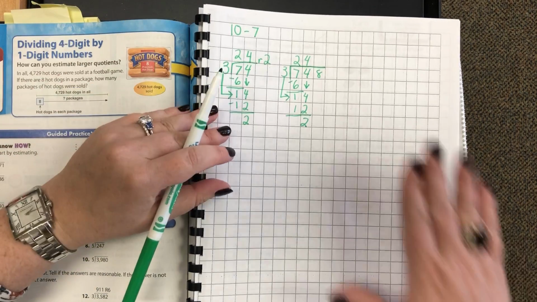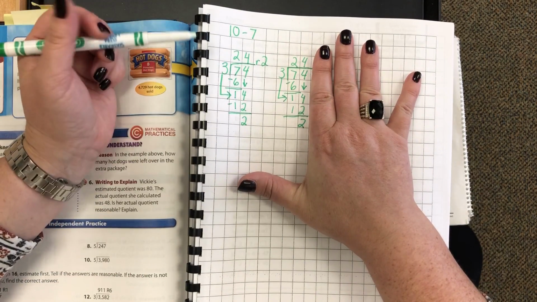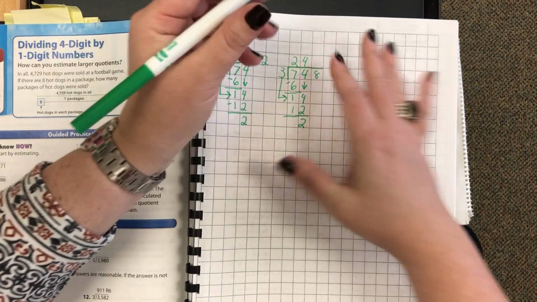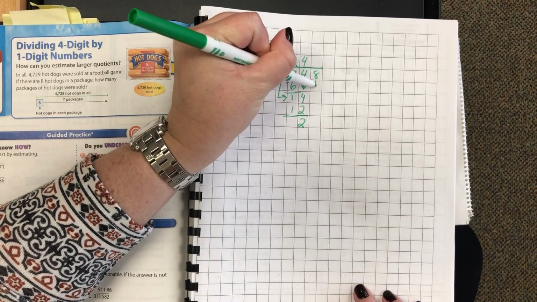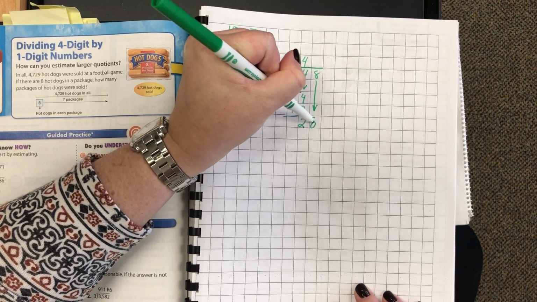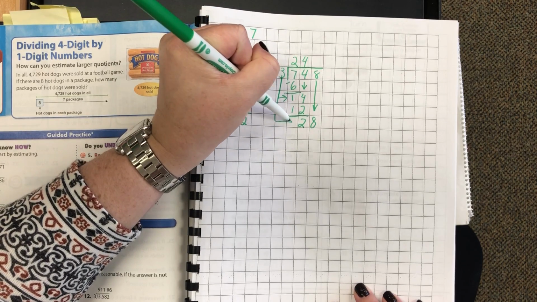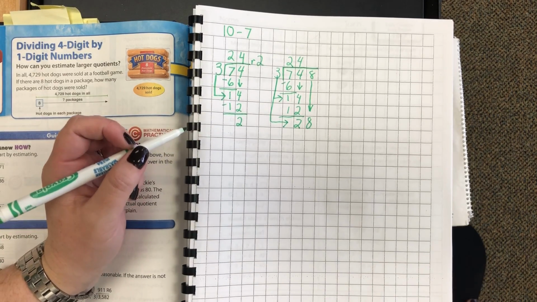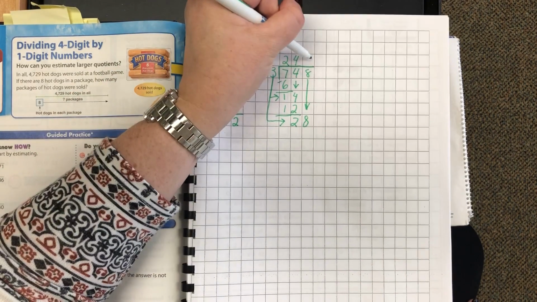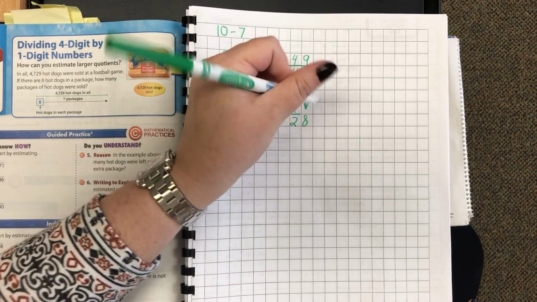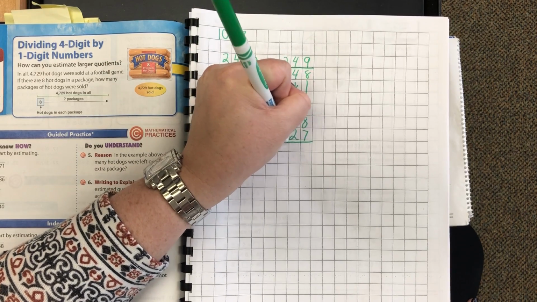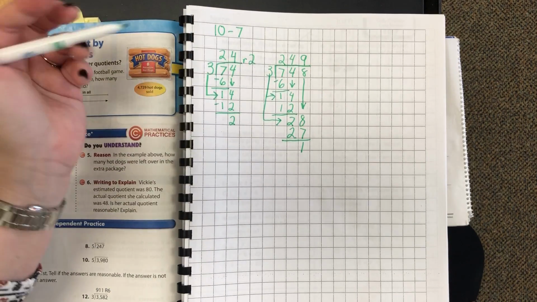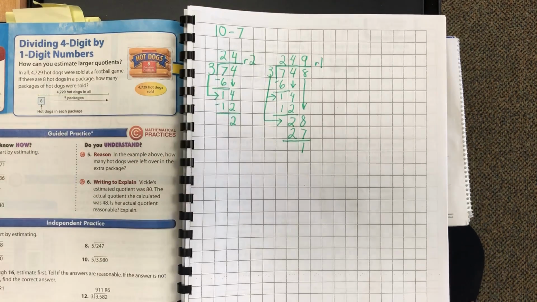Okay, at this point, this is identical. The only difference now is I have another thing to bring on down, and then I gotta bring it on back again. So now I have a new number. 3 goes into 28 9 times, because 9 times 3 is 27, and 28 minus 27 is 1. Anything else to bring on down? No, so now I am done. Remainder 1.